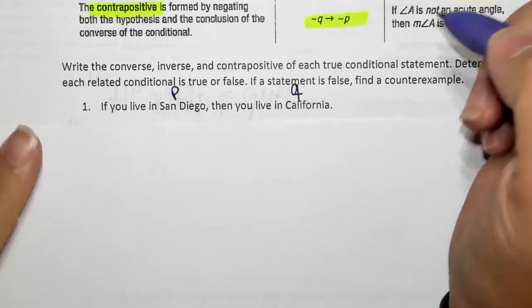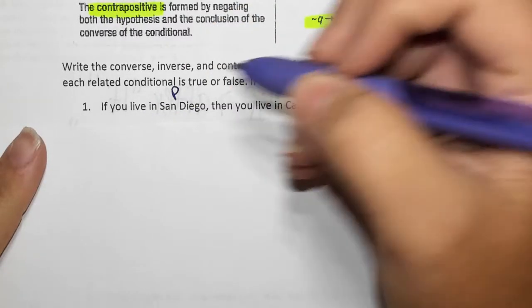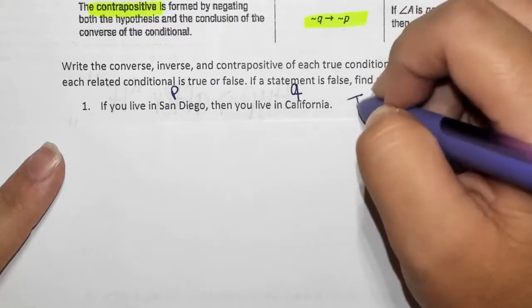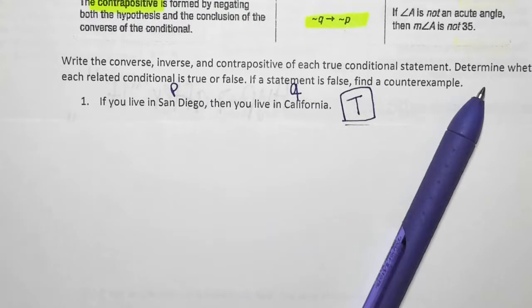Is this statement true or false? True. Well, is San Diego in California? Yes. Okay, then it's true. Are you sure there's only one San Diego? I don't know. Do we need to look it up? I don't know. Are there other San Diegos? Probably more. It doesn't matter. We're not getting that technical.